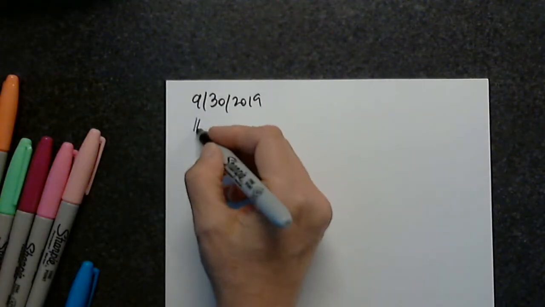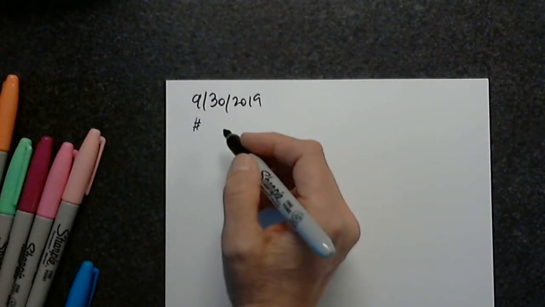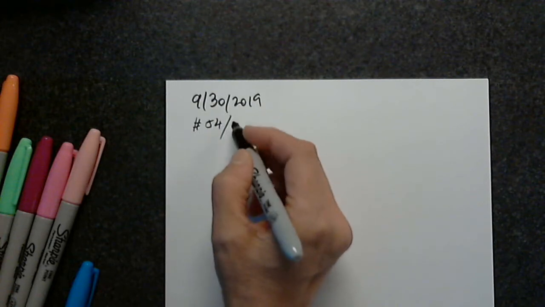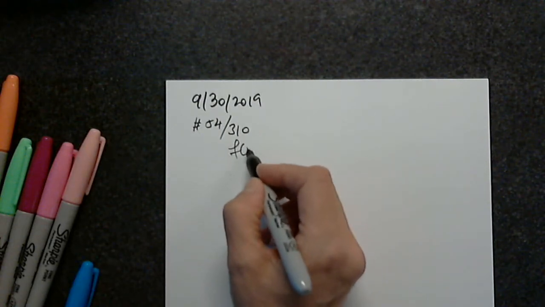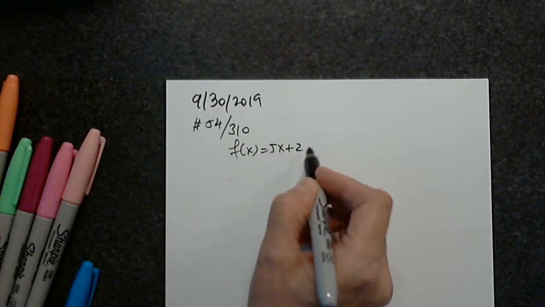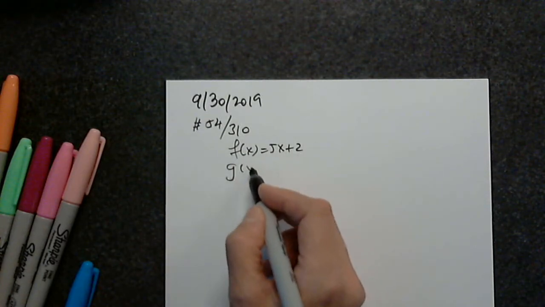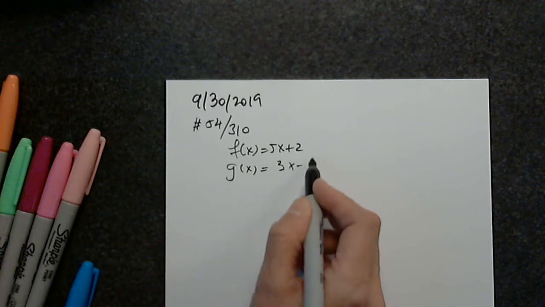Let's look at a function composition, for example. Problem 54 on page 310. Let's say we have f of x, which is 5x plus 2, and we have g of x, which is 3x minus 4.